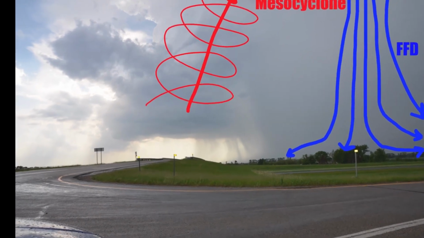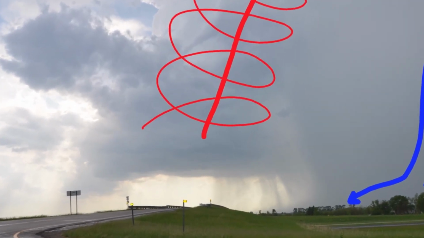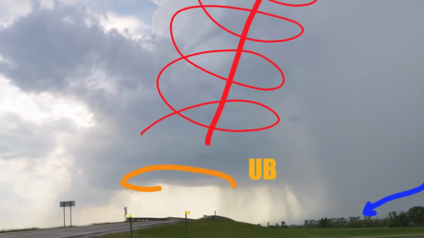If we look to the southern side of the storm underneath the mesocyclone, we can see a horseshoe-shaped section of clouds where no rain is falling. This is the storm's updraft base and is where the storm is drawing in warm inflow. This is also the most dangerous part of the storm to be in.